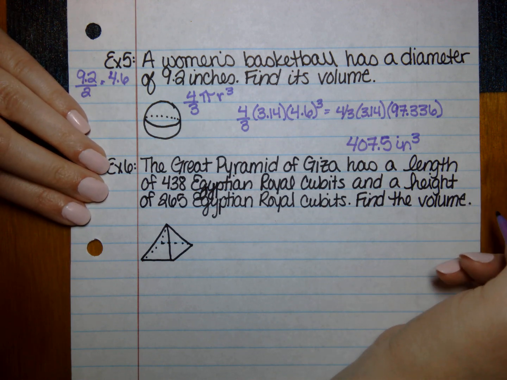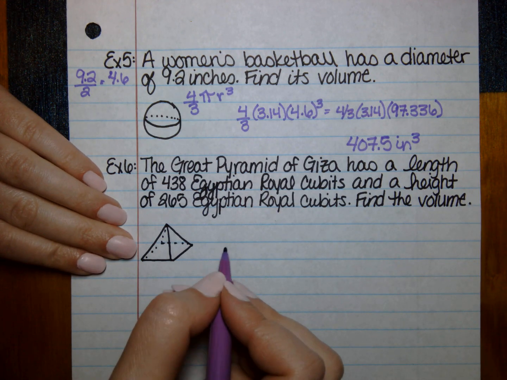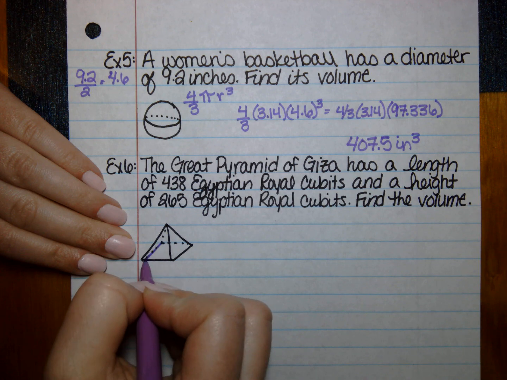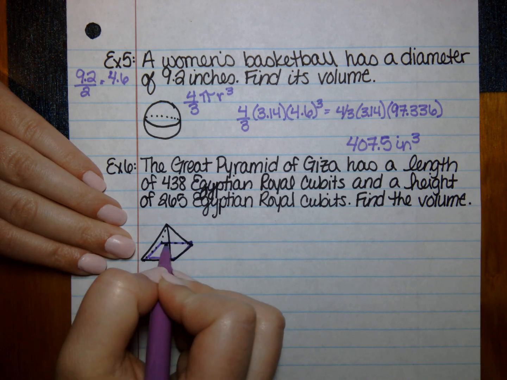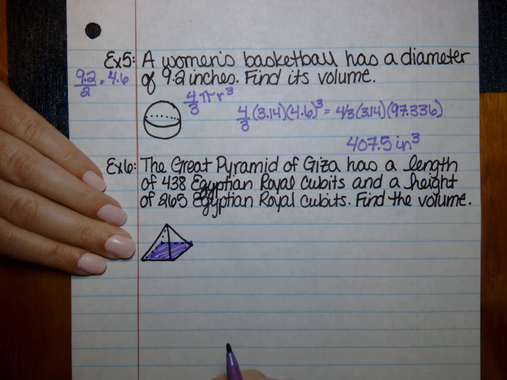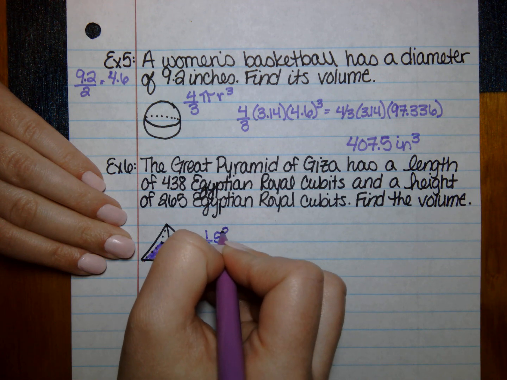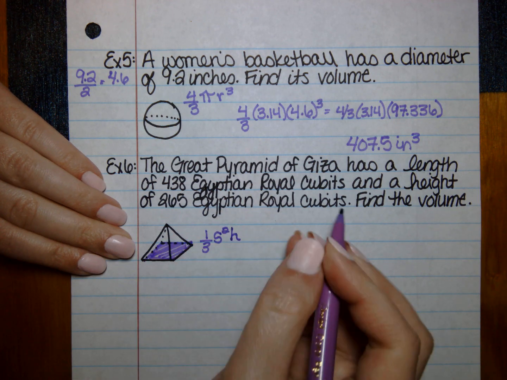Find your volume. So if we have a rectangular pyramid, that means our base is in the shape of a rectangle or a square. The way we're going to do it is 1/3 side squared times your height.